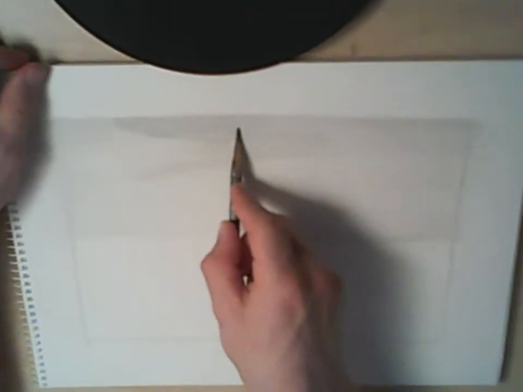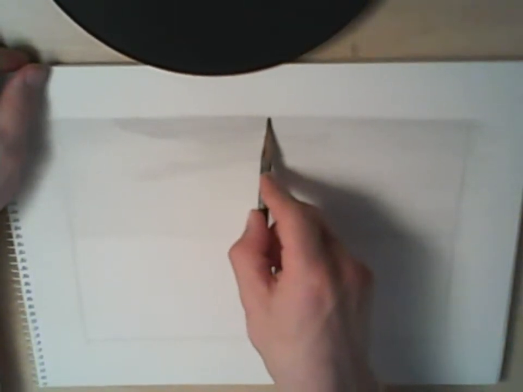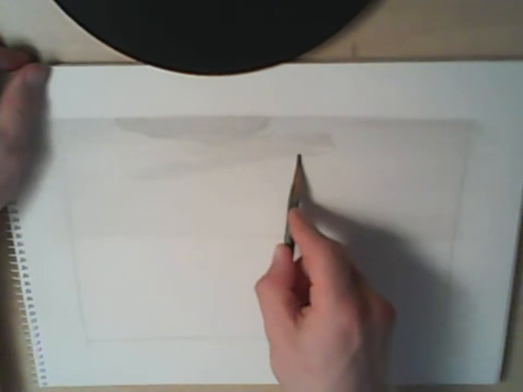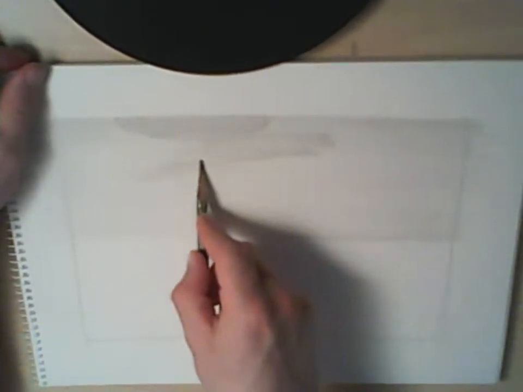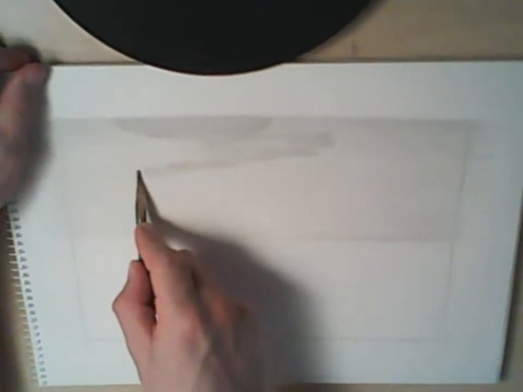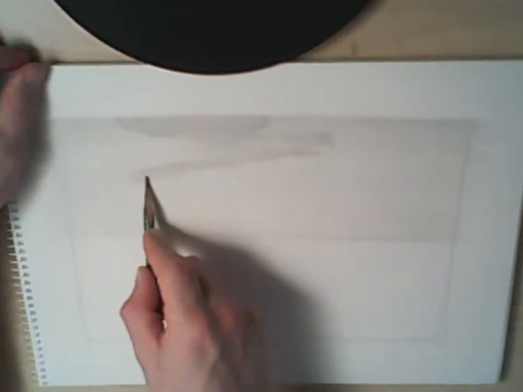Let's give it a round edge, like so, and over here as well. Some roundness, and down there.